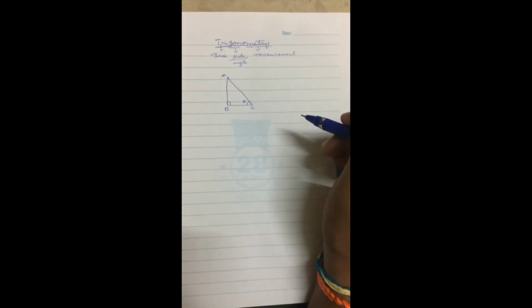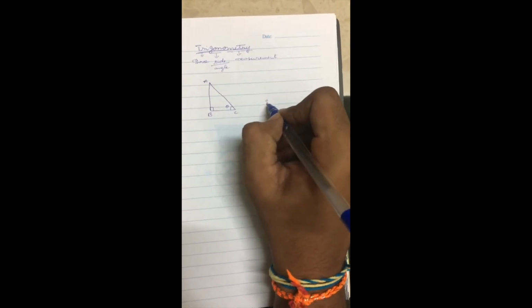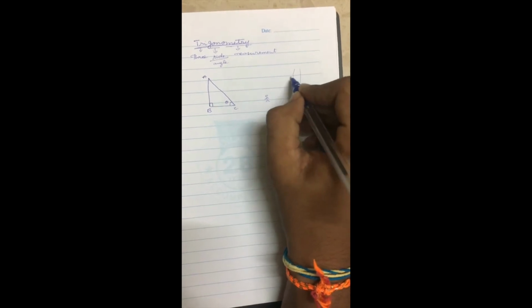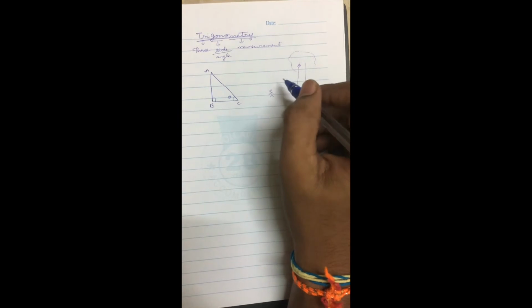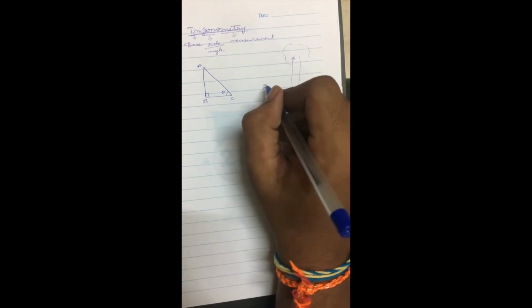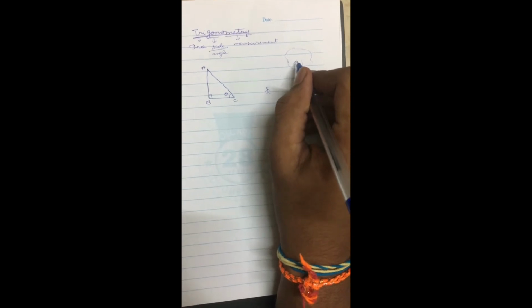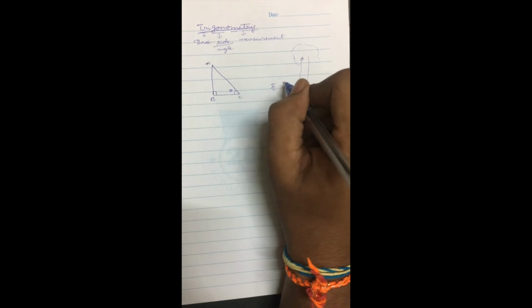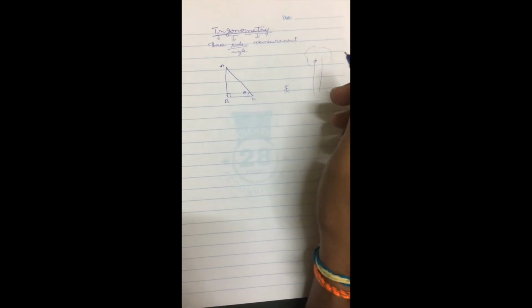Okay, let's consider this situation to make it more clear. You are standing in front of a big tree, okay? First, let's consider a tree. Here, there is an apple or any kind of fruit. If you want to know the height in which this fruit is located, how can you measure the height without using any scale or anything?